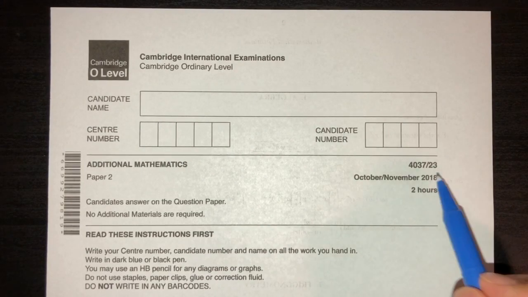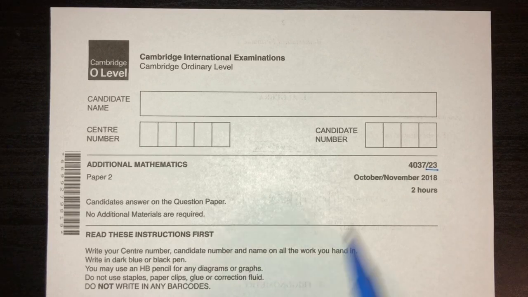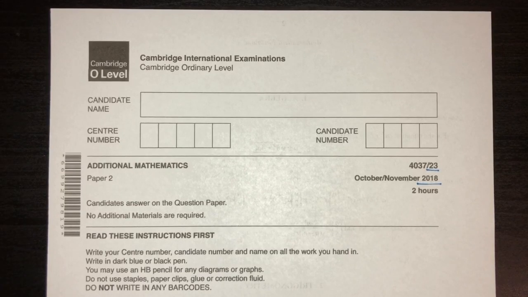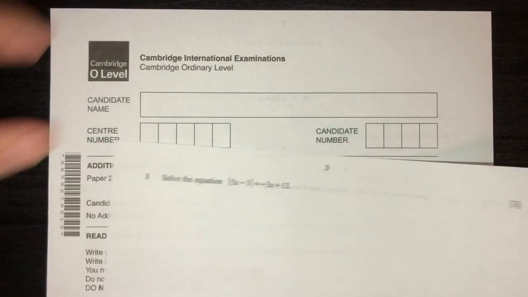This one is paper 2-3 of October-November 2018. This is paper 2 of course, and as always I will be doing this full paper question by question. I will try my best to explain as detailed as possible every single question. So let's not waste time. Let's begin doing those questions together.